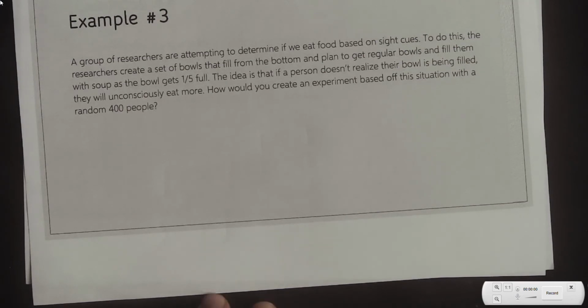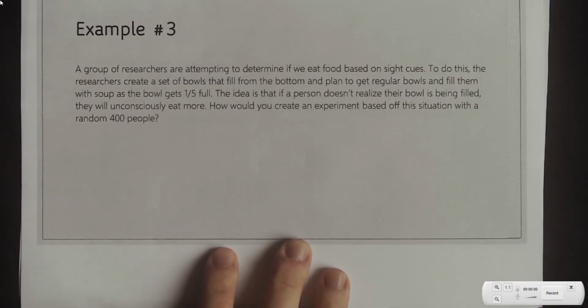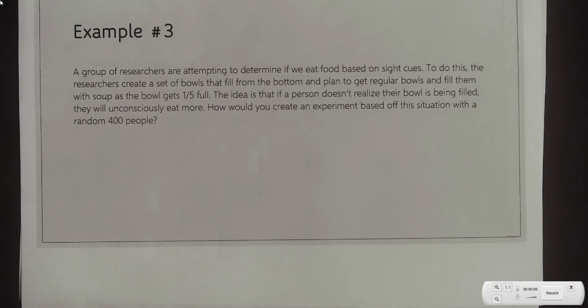Okay, a group of researchers are attempting to determine if we eat food based on sight cues. To do this, the researchers create a set of bowls that fill from the bottom, and plan to get regular bowls and fill them with soup as the bowl gets one-fifth full. The idea is that if a person doesn't realize their bowl is being filled, they will unconsciously eat more. This is actually a real experiment, and yes, you do actually eat more when you don't realize you're emptying your bowl. So, how would you create an experiment based off this situation with a random 400 people?